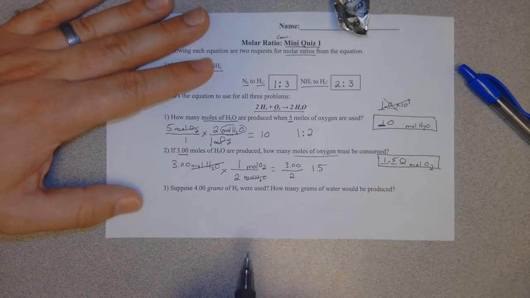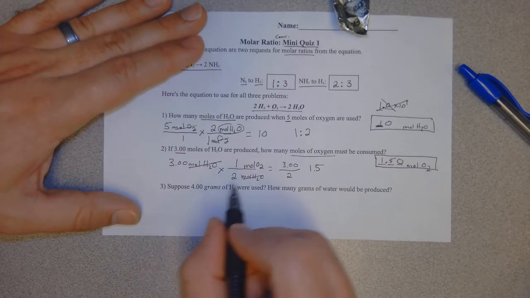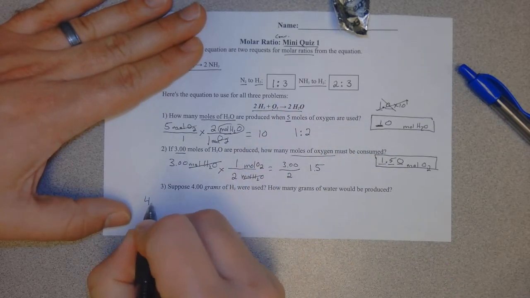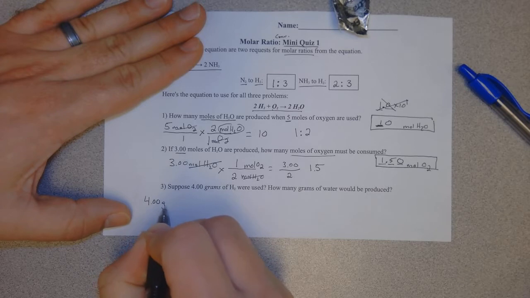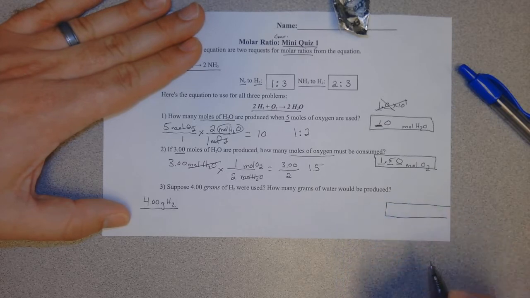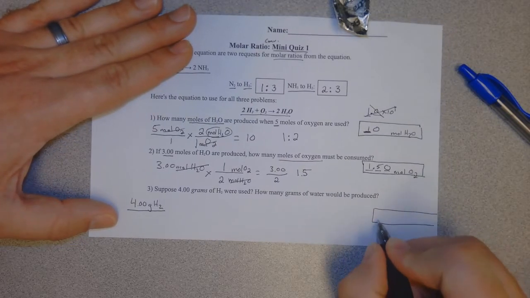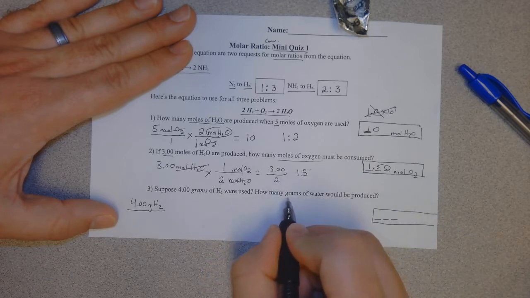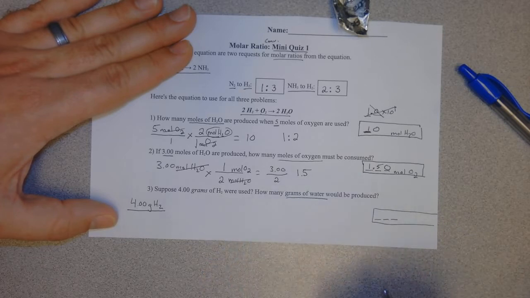Okay, down here at the bottom, same equation. Suppose we start with 4.00 grams of H2. If we start with our answer box, I know that I'm going to have 3 sig figs, and the question is how many grams of water would be produced.